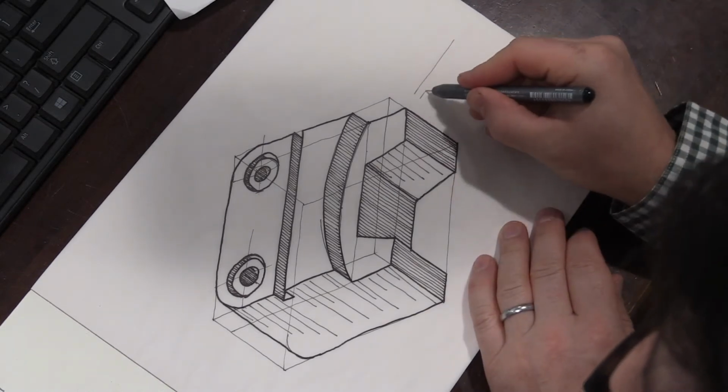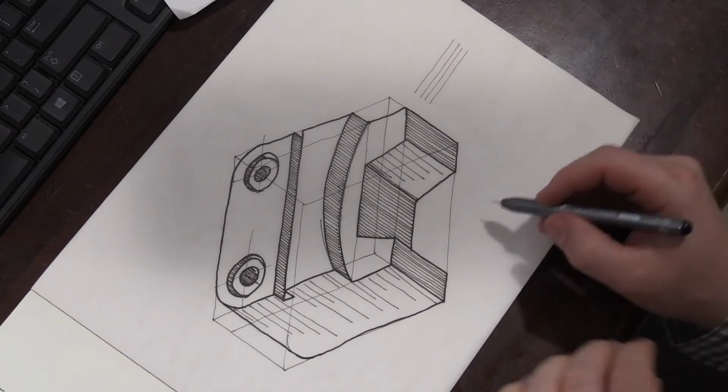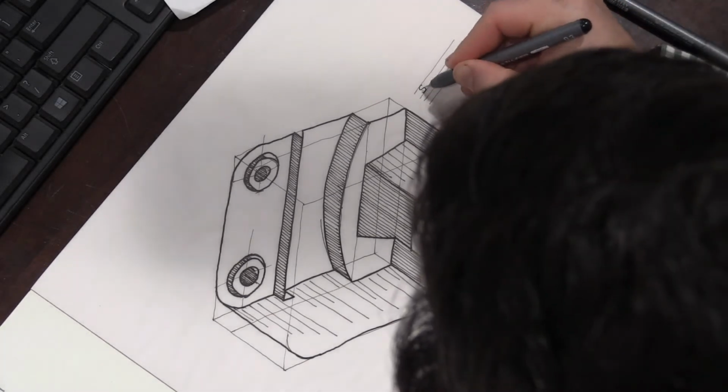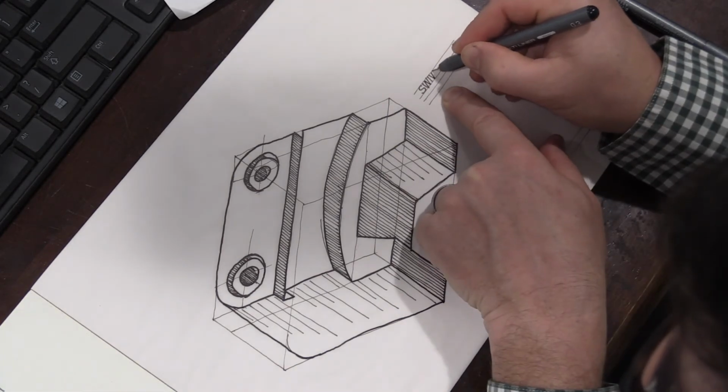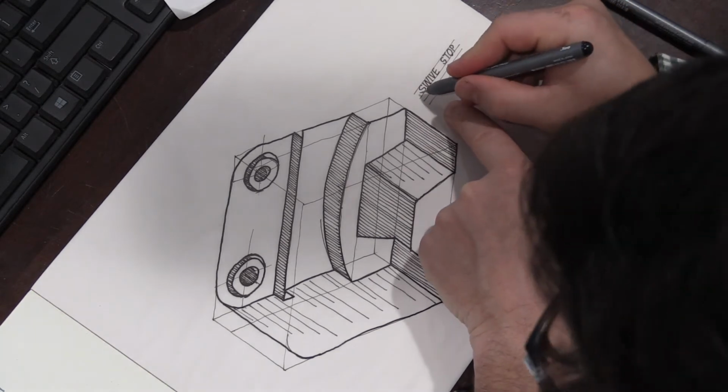We're going to go ahead and label. This is the swivel stop. It is made of, I believe, machined steel, and then we'll label the name as well.